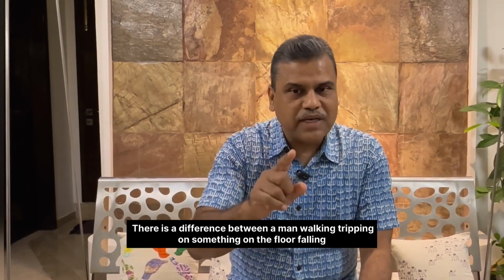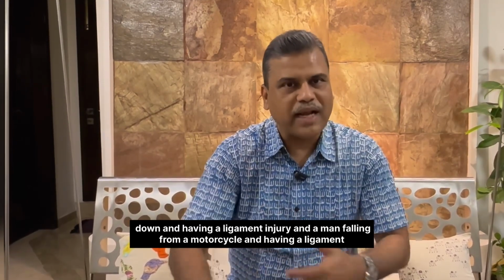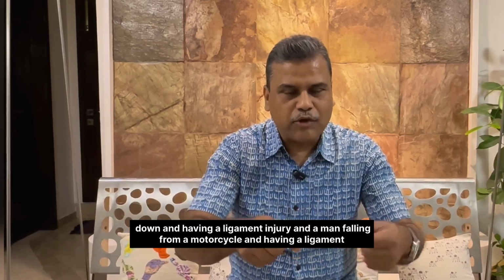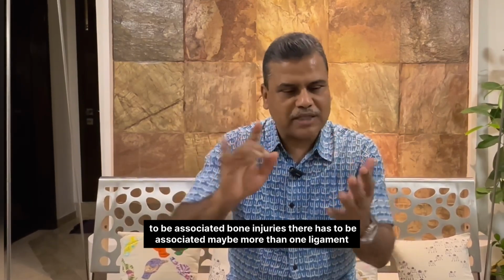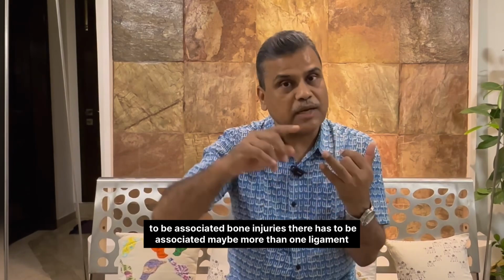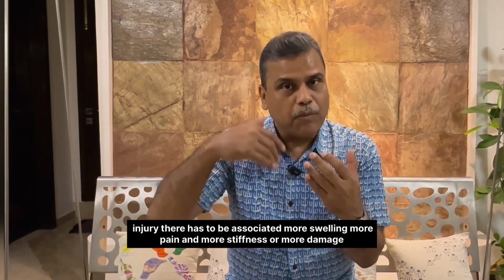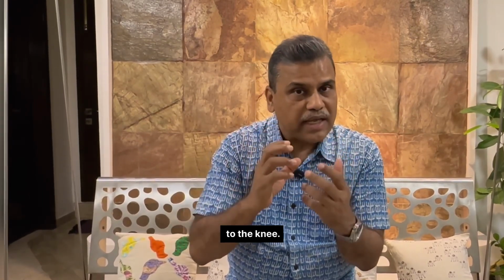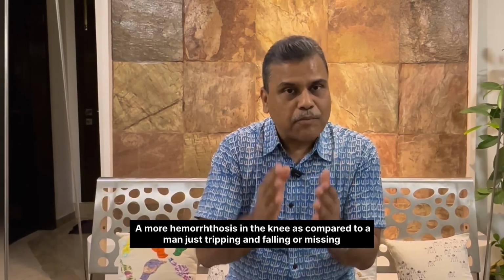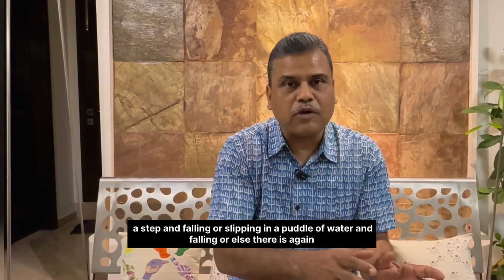There is a difference between a man walking, tripping on something on the floor, falling down and having a ligament injury, and a man falling from a motorcycle and having a ligament injury. Because in the latter case, when there is a vehicular injury, there has to be associated bony injuries, maybe more than one ligament injury, more swelling, more pain and more stiffness, more damage to the knee, more hemarthrosis as compared to a man just tripping and falling, or missing a step and falling, or slipping in a puddle of water and falling.